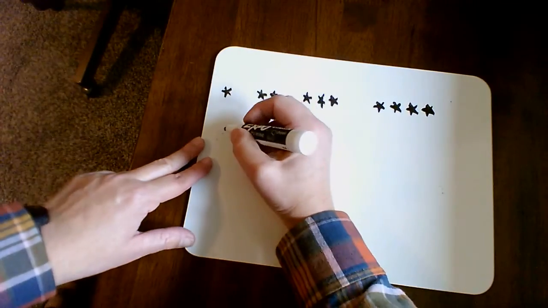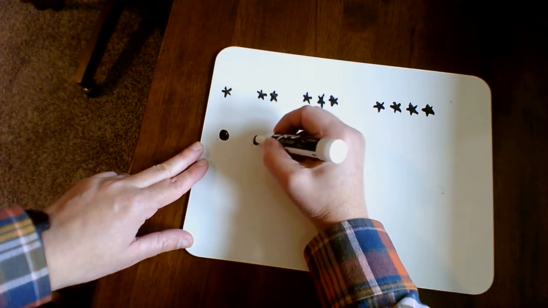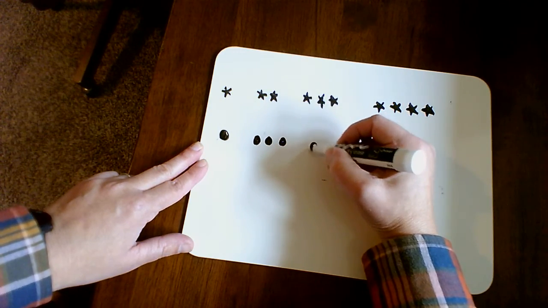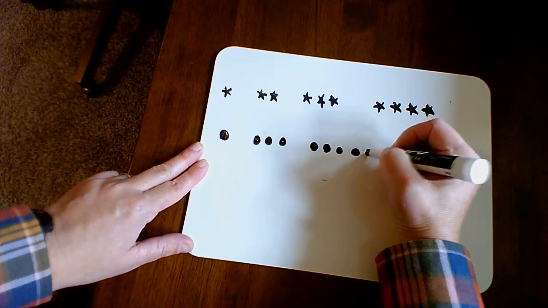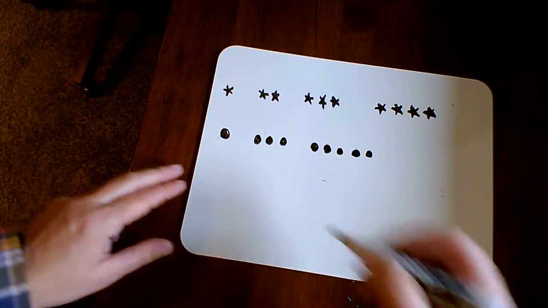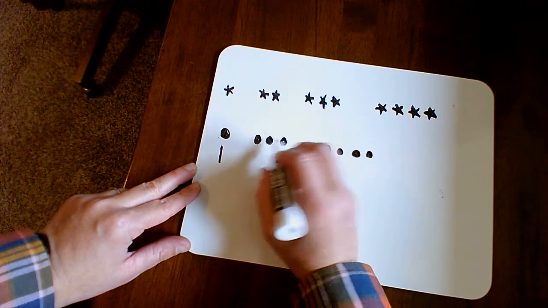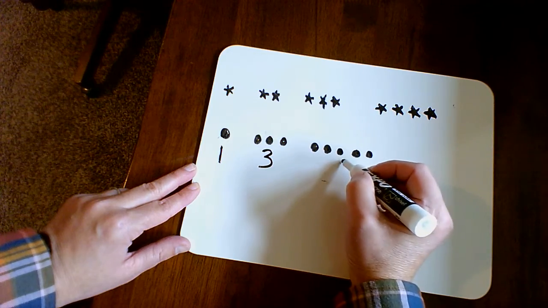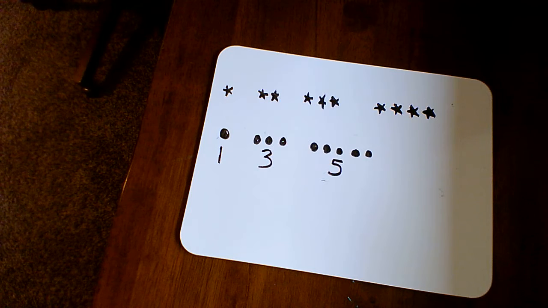Okay. I'm going to make it a little bit trickier. I'll do circles here. Circle. And then I'm going to do 1, 2, 3 circles. Okay. So here I see one circle. And then I see 1, 2, 3 circles. And then I see 1, 2, 3, 4, 5 circles. What do you think would be next?